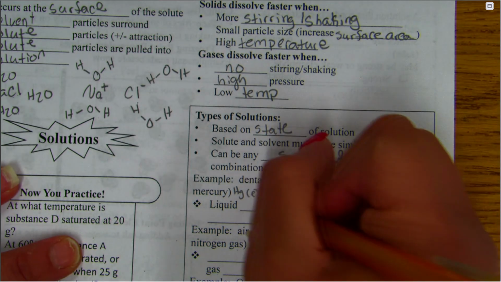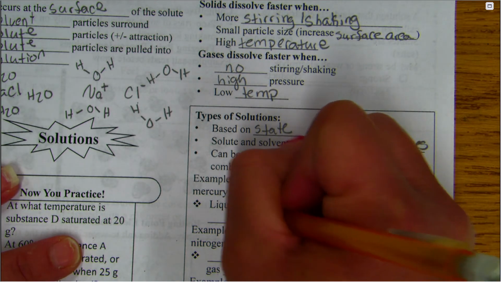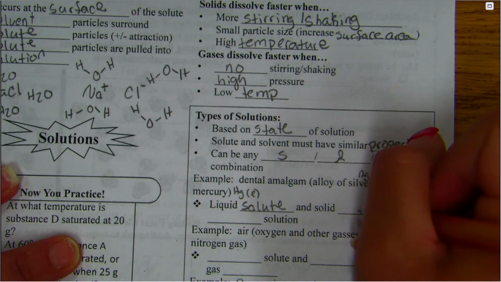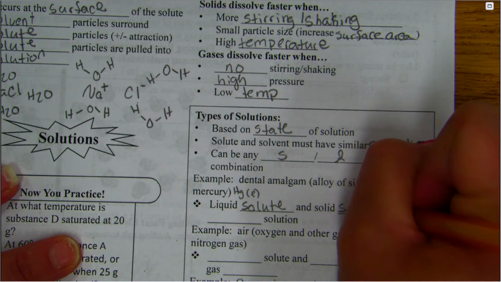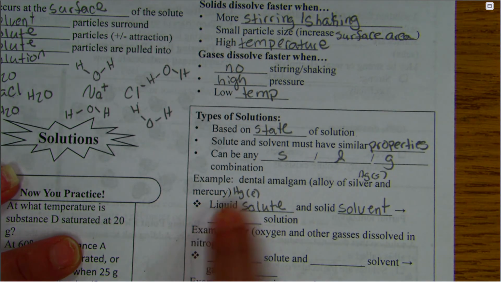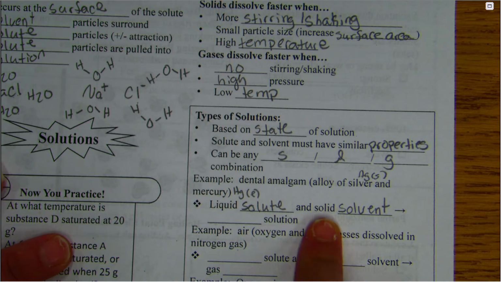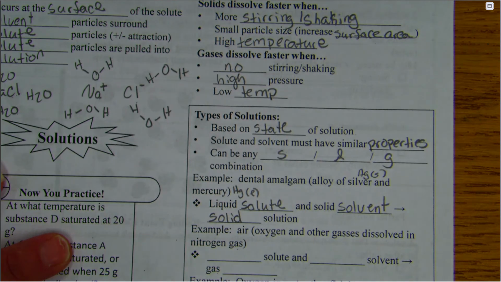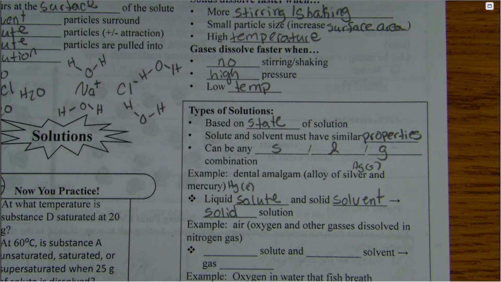But mercury here is going to be the solute, and the silver is going to be the solvent. Remember, solute dissolves in solvent. So the liquid is actually dissolving in the silver solid to create a solution which solidifies. It's a solid, and now your tooth has that filling in it, and it's nice and hard.